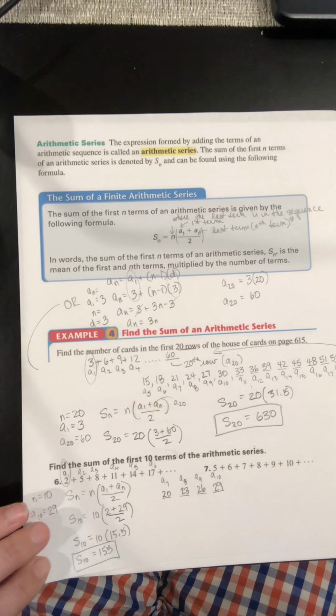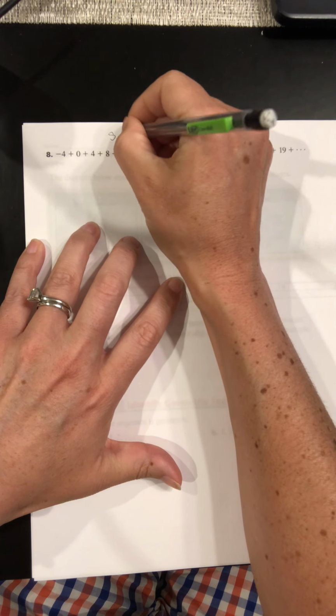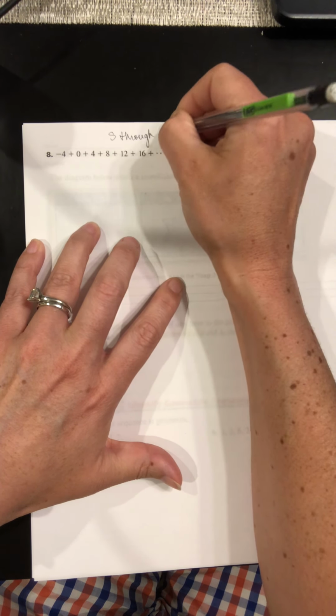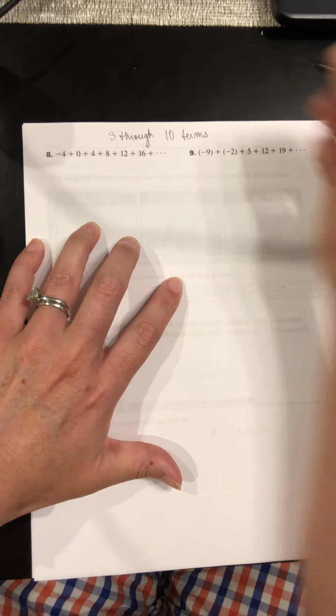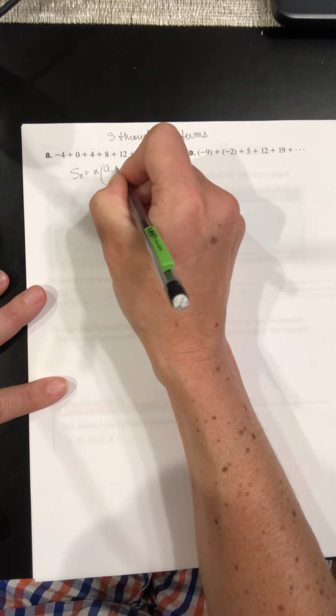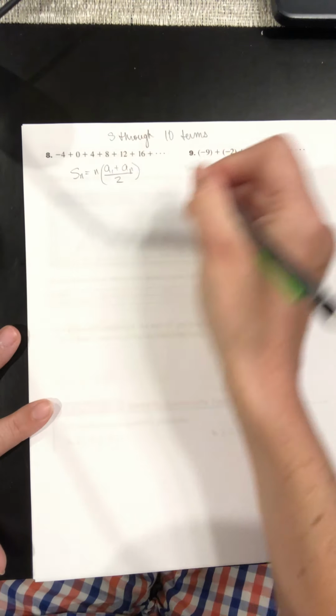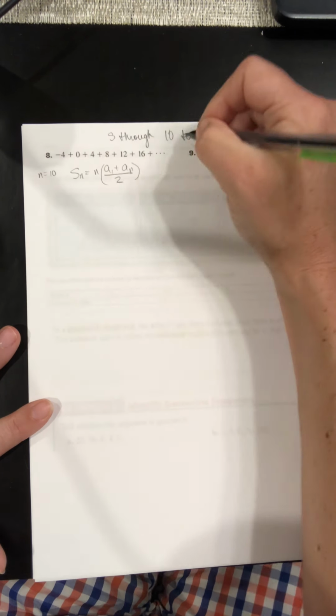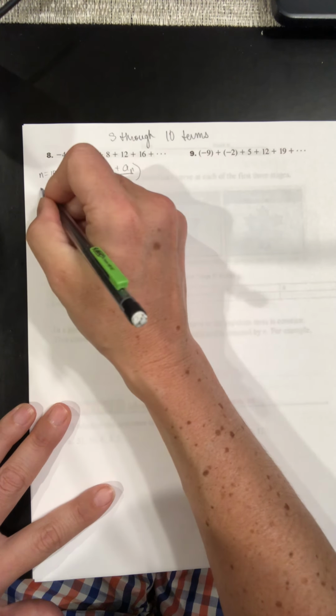This one, we'll skip number 7. If I look at number, let's say 8, we're summing through the first 10 terms. And it can be any number of terms, we're just using 10 here. But if I'm finding the sum through 10 terms, I'm going to use my formula again. So this is n times a1 plus an, over 2. So the first and the last term. So my sum, n is 10, because they have to tell you what number of terms to sum through. So you will see that in the example. n equals 10.